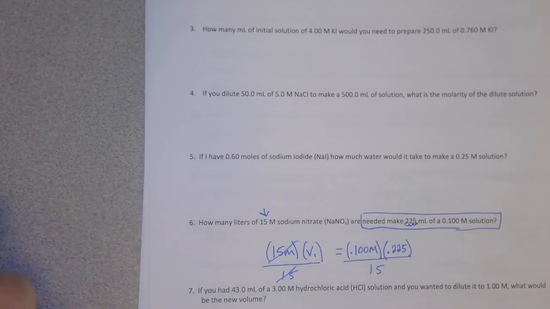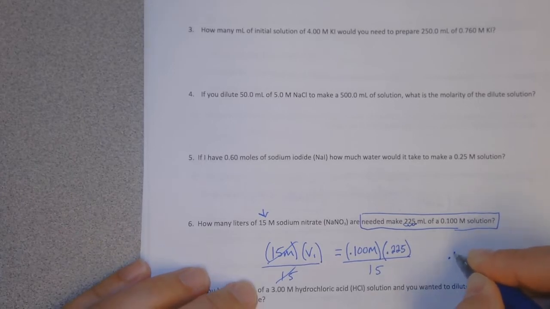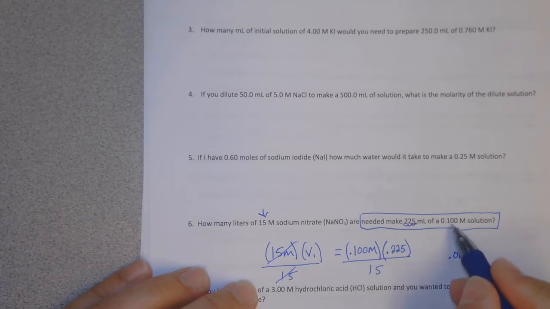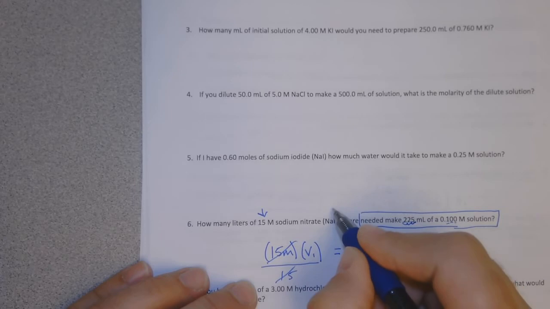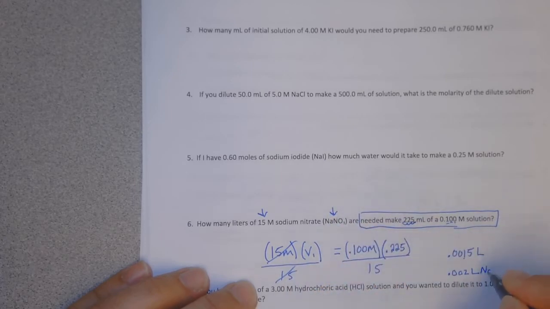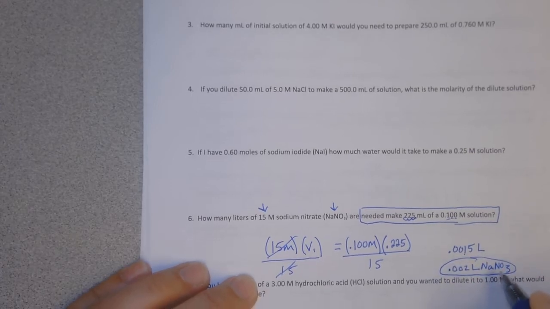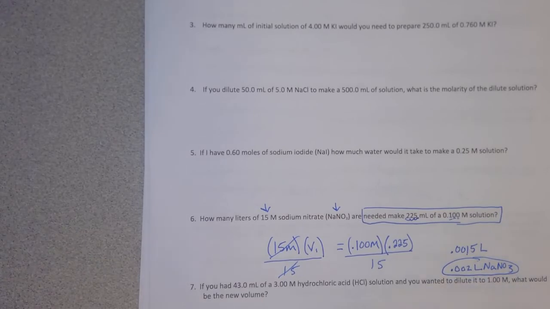Okay, so when I do this, 0.1 times 0.225 divided by 15, I get 0.0015 liters. However, when I look up here, I have 1, 2, 3 sig figs to start with, which means I need to have 3 down here. 1, 2, 3. So this should actually be 0.002 liters of NaNO3. Okay, so make sure you put the compound in your answer to make sure you have a complete answer.